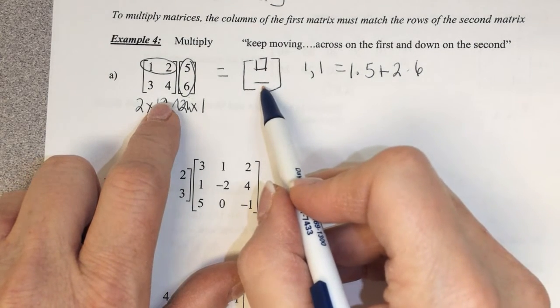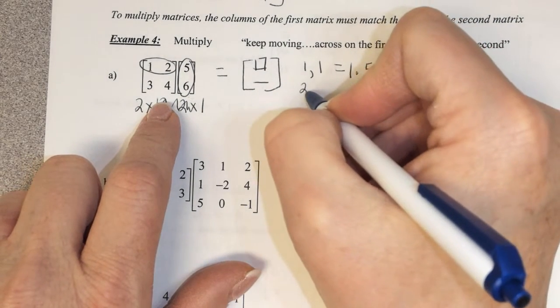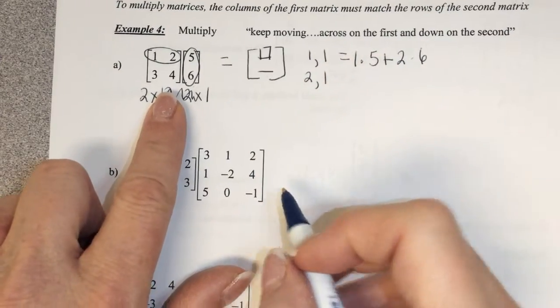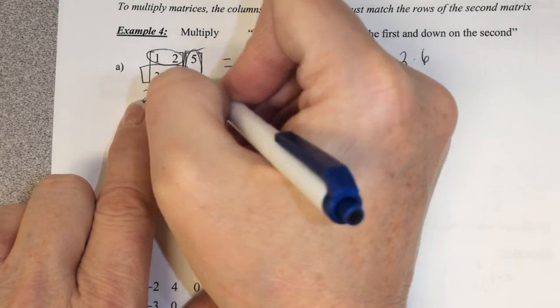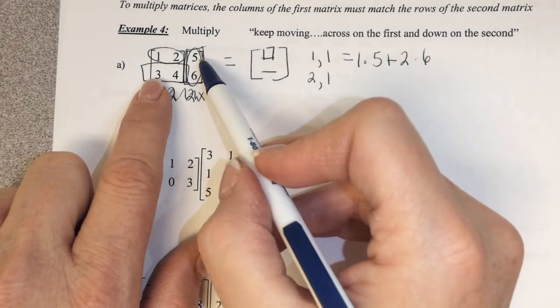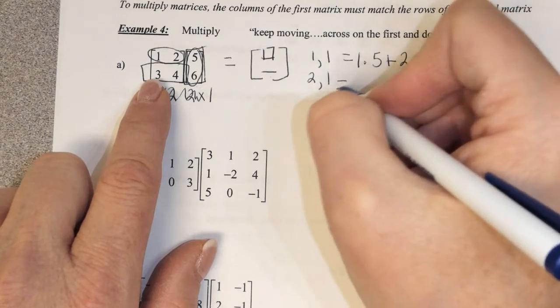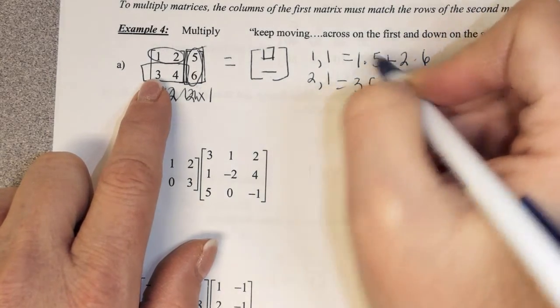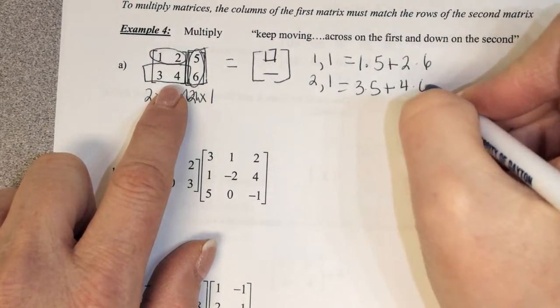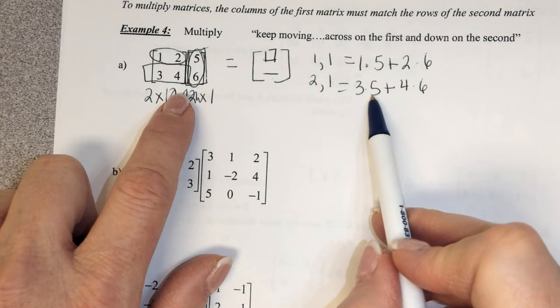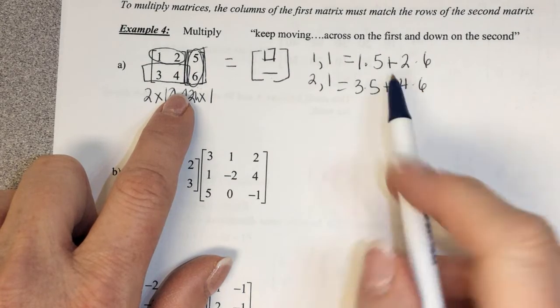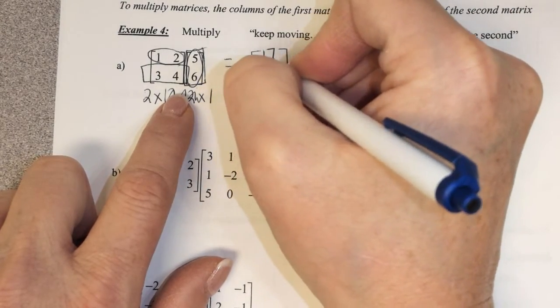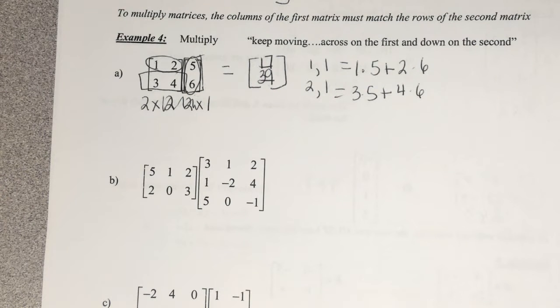To figure out this one, it is in the second row, first column. So I must use the second row and the first column, and I have to match them up. So I'm going to have to do 3 times 5 plus 4 times 6. 3 times 5 is 15 plus 24. 15 plus 24 is going to give me 39. And so that's what we should get when we multiply those two matrices.